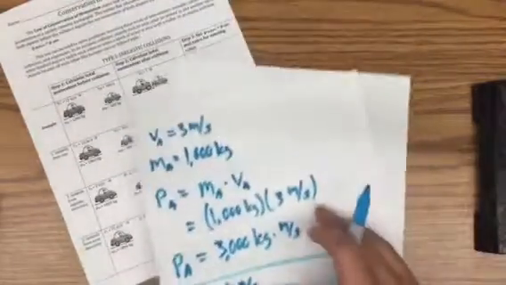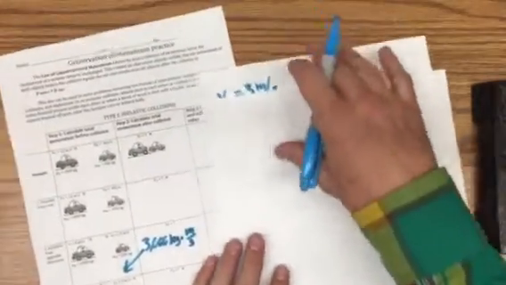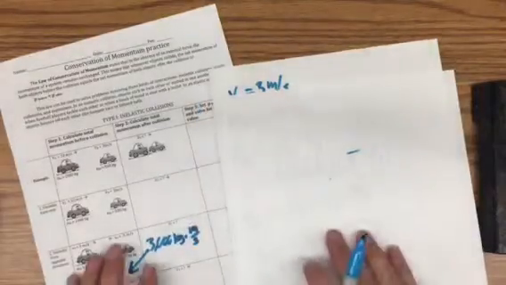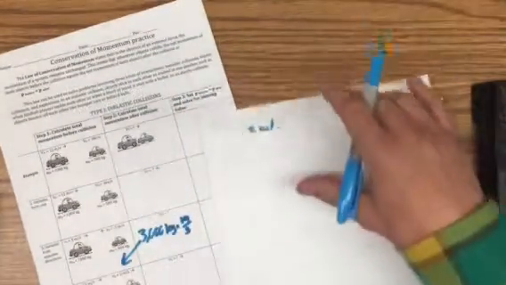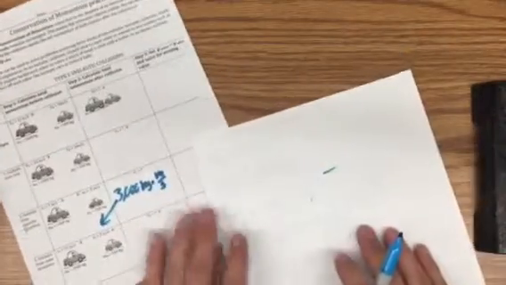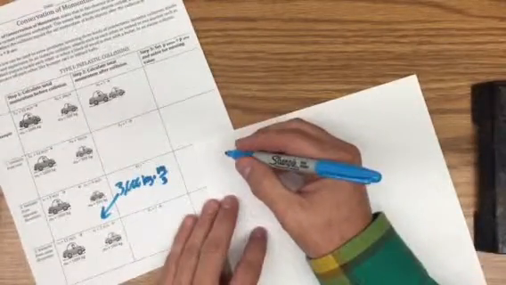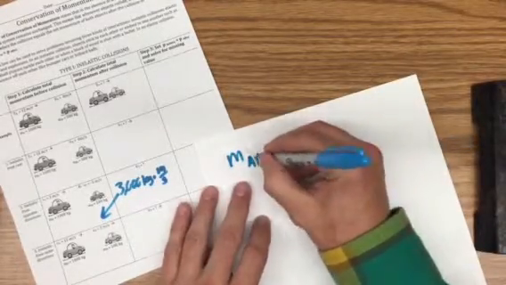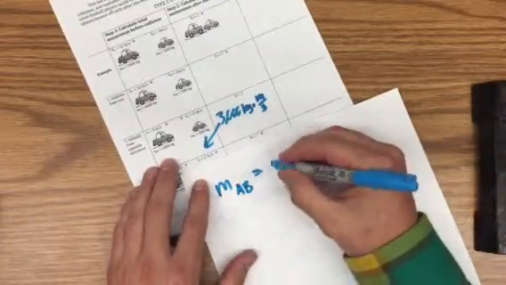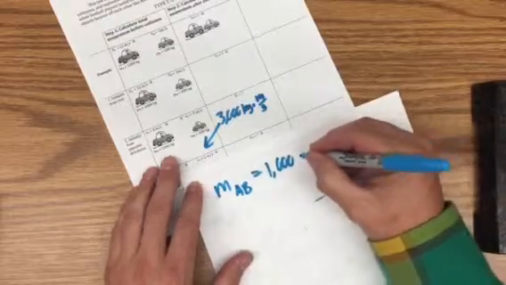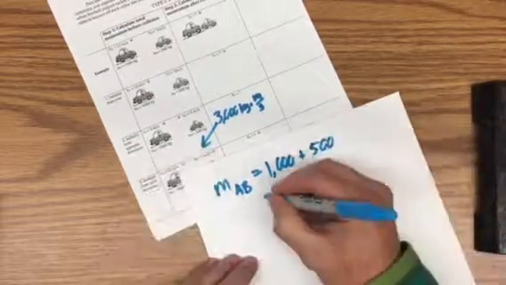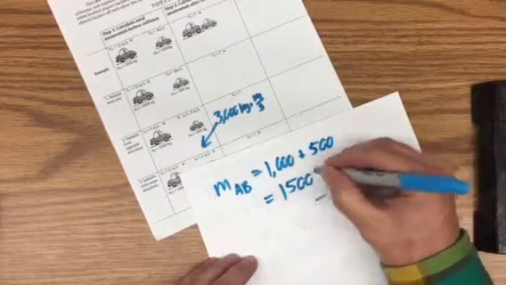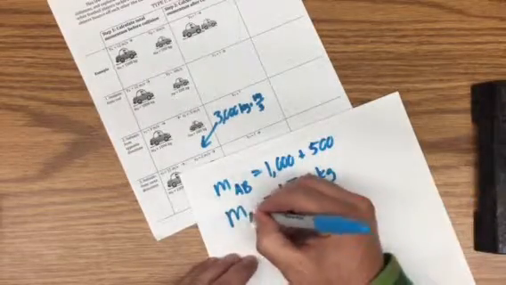Part 2, step 2. Step 2 says calculate the total momentum after the collision. Now I know we can't calculate it because we don't know the velocity, but we can set up an expression that we can use to solve for it. So now the two cars are smashed together and they have a new mass. Well, they have the same mass, the two masses combined. The mass of the first car is 1,000, and the mass of the second car is 500. So our combined mass is 1,500 kilograms. That's the mass of the car.